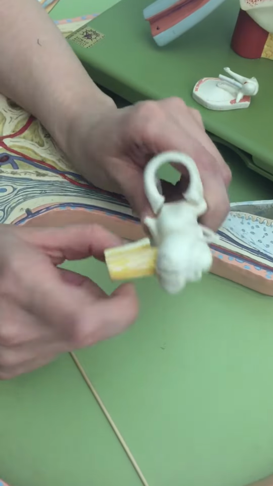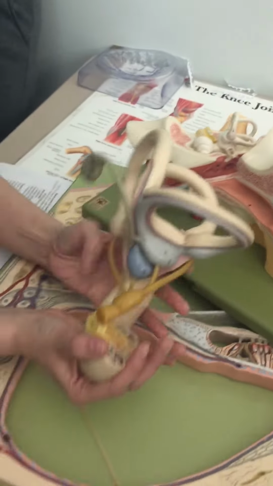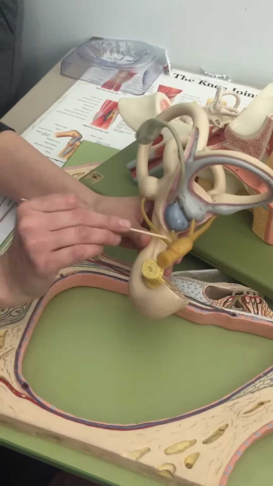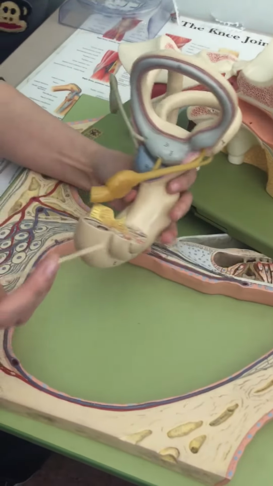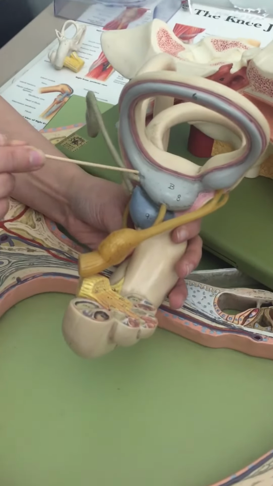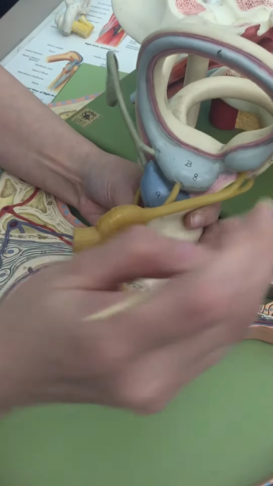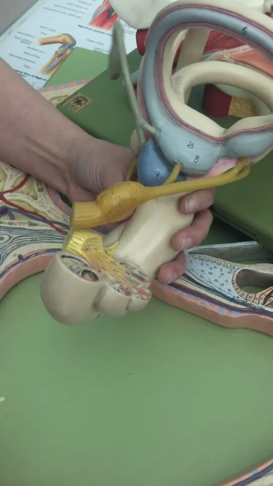Vestibulocochlear. Yeah, vestibulocochlear nerve. Good. Okay, let's look at that bigger now. So we have our vestibular and cochlear nerve. We're going to go into the vestibule now. This is called our utricle. This is the saccule, and these little swellings, ampulla.